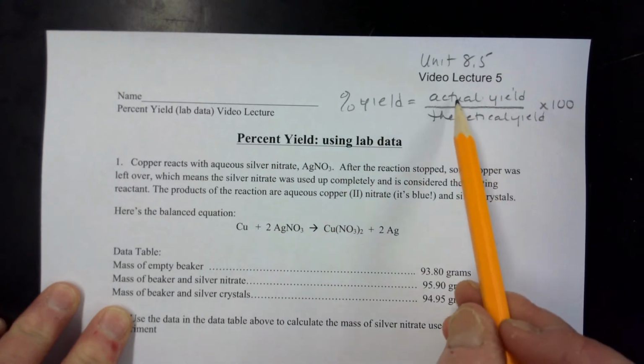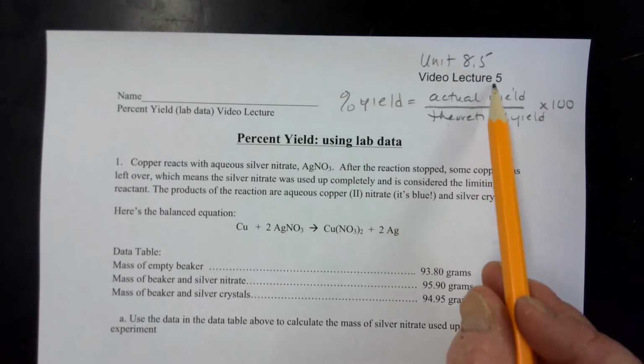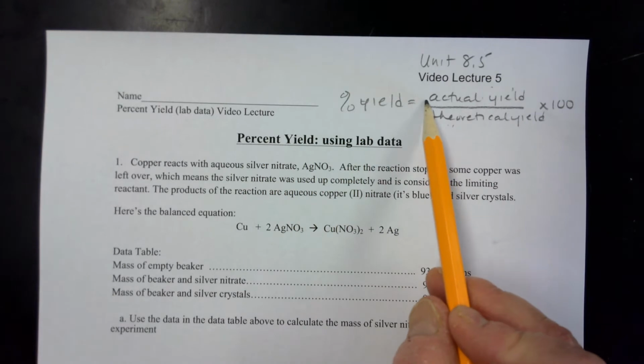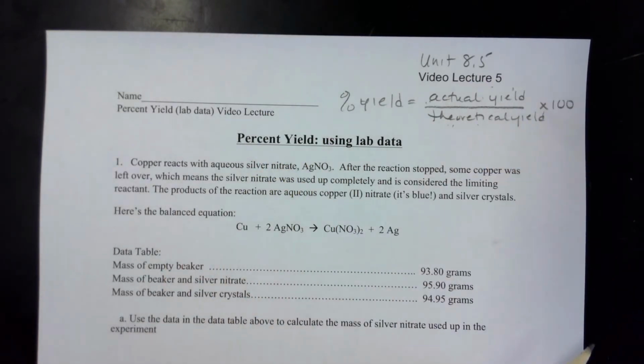We started by giving you the values for the actual yield and the values for theoretical yield. In just the last video lesson, lesson number 4, we learned that the theoretical yield can be determined using stoichiometric calculations. In this lesson, what we're going to do is figure out, well, what if you actually did the lab and you collected the data? How do you determine the actual yield from your data and then divide that by the stoichiometric theoretical yield? So we're putting all the pieces together for percent yield in this video lesson.